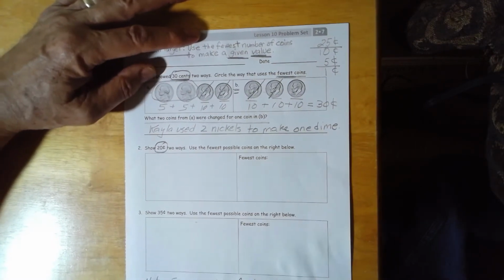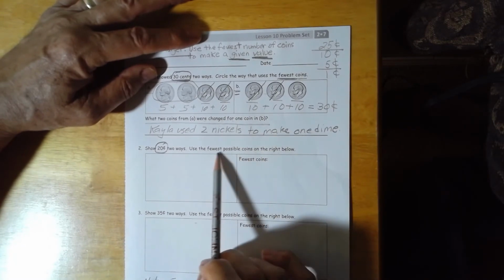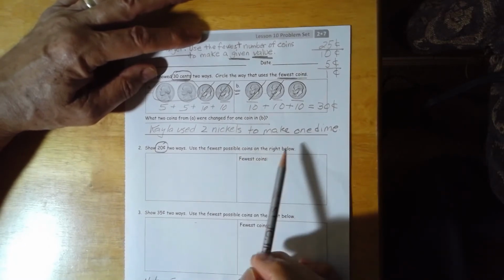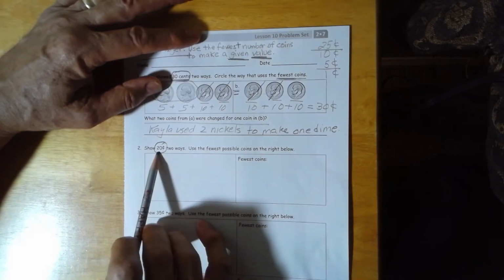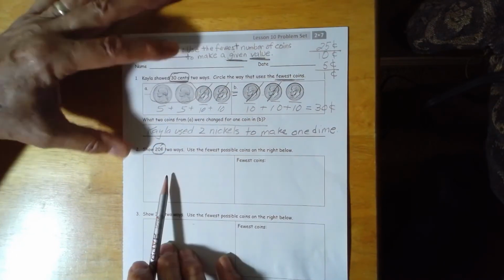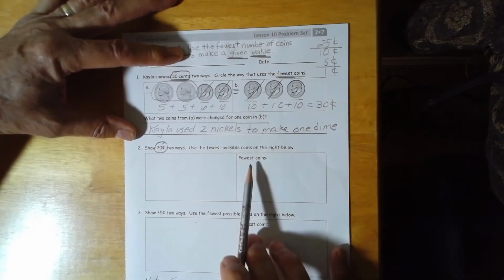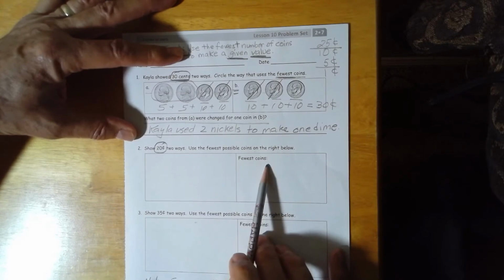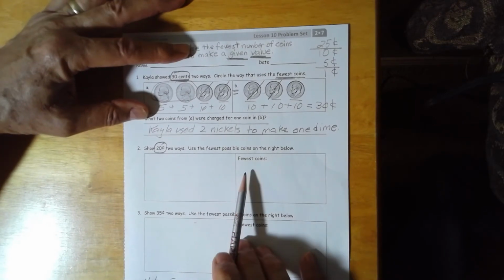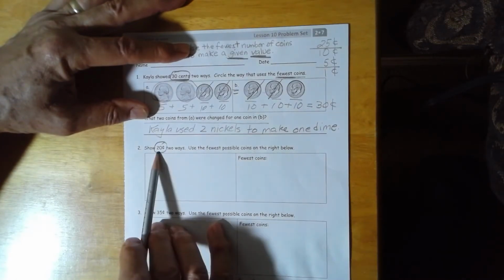So I want you to remember one important thing. When you're asked to draw the fewest possible coins to show a given value, such as 20 cents, I always want you to start making this drawing first, the drawing of the fewest coins. And I'll show you why in just a minute. But let's say, what are the fewest coins that could show a value of 20 cents?